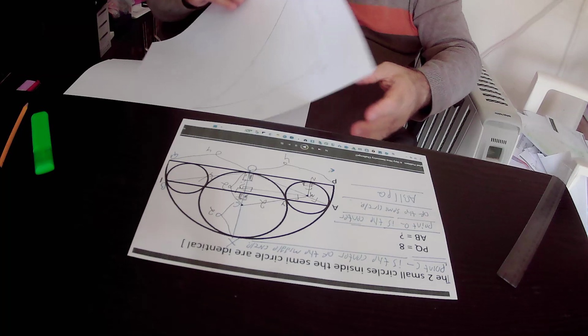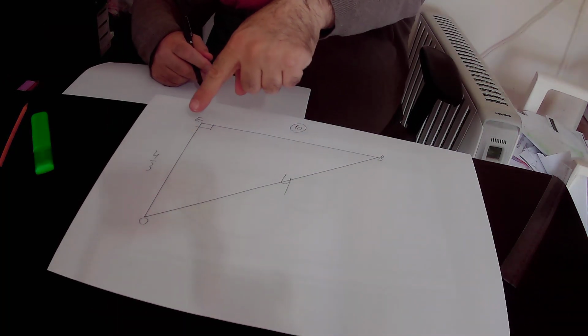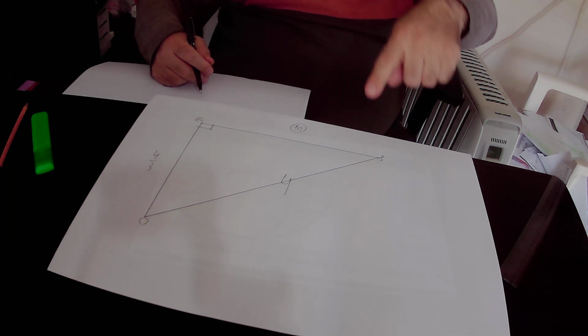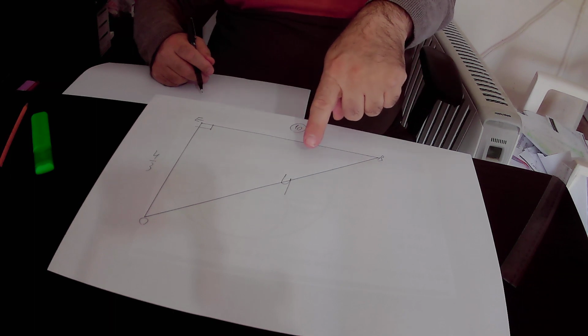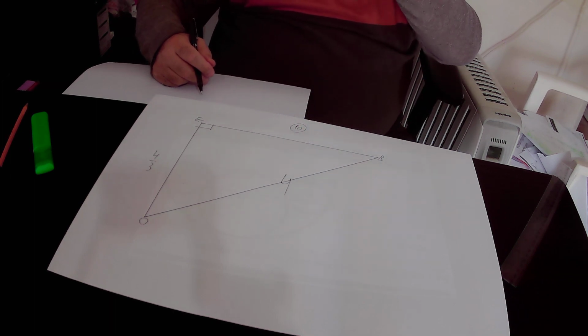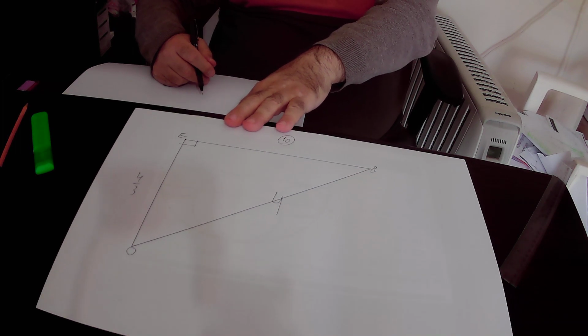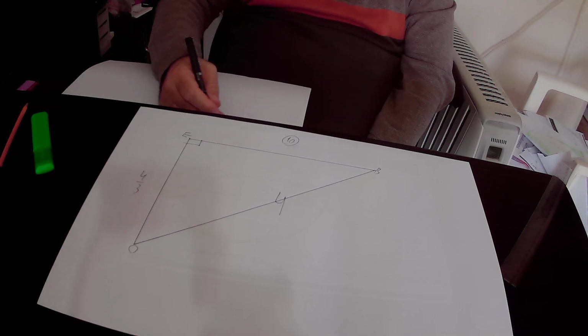So we have already found out that OE equals 4 over 3 units, and OB is the radius of the semicircle, that is to say it equals 4 units. And the only thing that is left to do is to find out the size of side EB of this right triangle, triangle OEB.